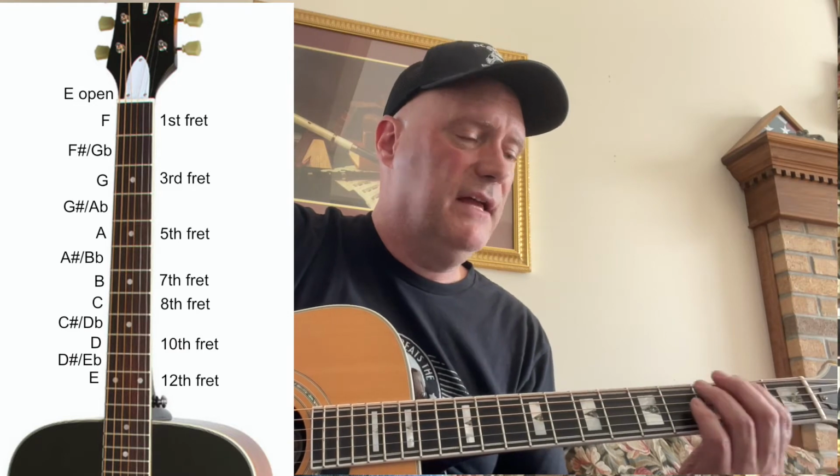Let's say we were playing a G bar chord or a G power chord. Either one. We need to know where G is. Otherwise, we're just aimlessly running around trying to find it. So if I'm trying to play a G power chord, for instance, how do I know where my G is? Well, I need to find the G on my guitar. E, F, F sharp, G. It's at the 3rd fret.